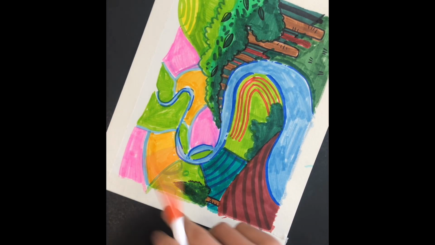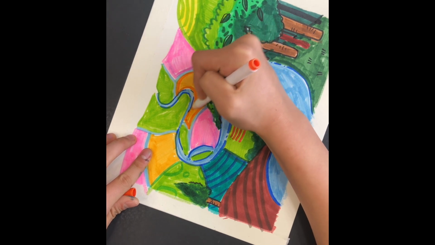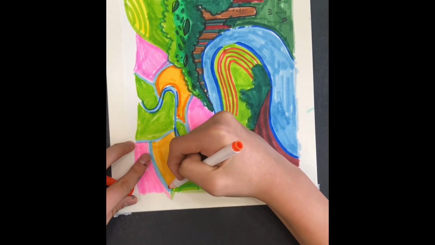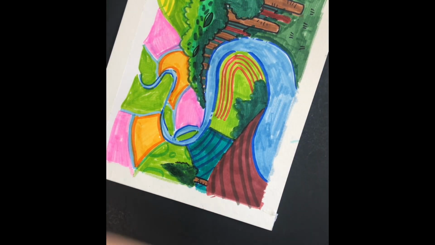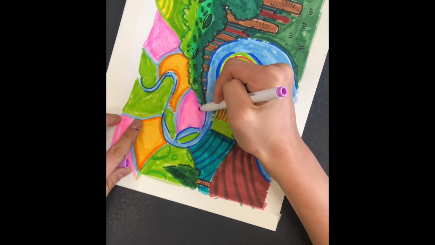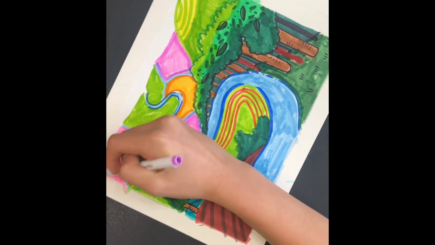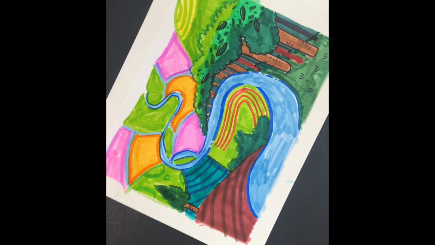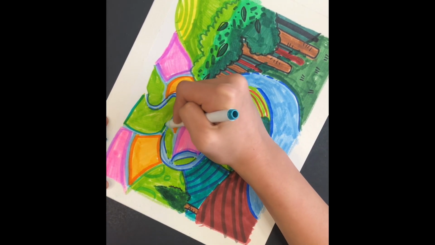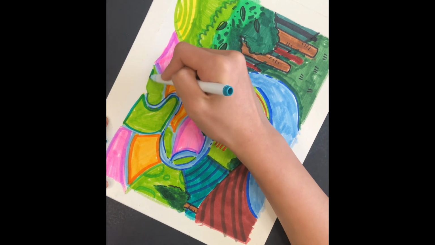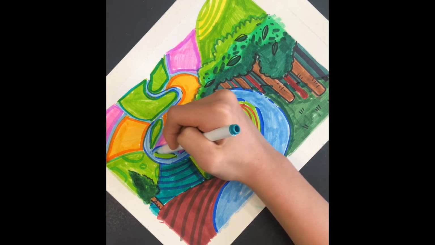Okay, now let's take a darker variant of each color to outline it. So for dark yellow, it will be orange. For pink, it'll be like a purplish color. And for green, just use dark green. Or blue-green. I'm gonna use blue-green. There you go.